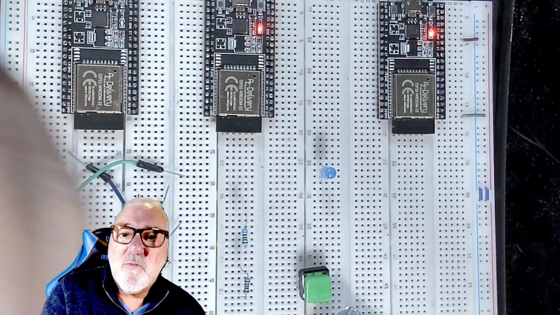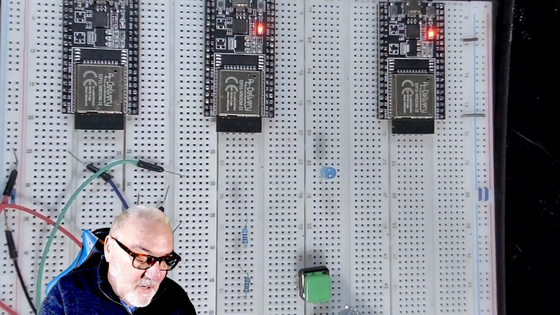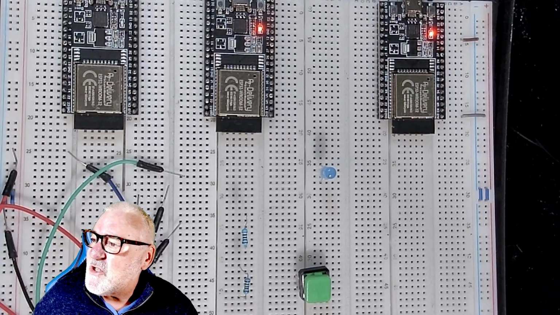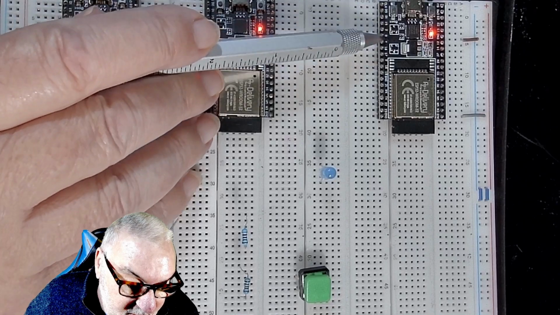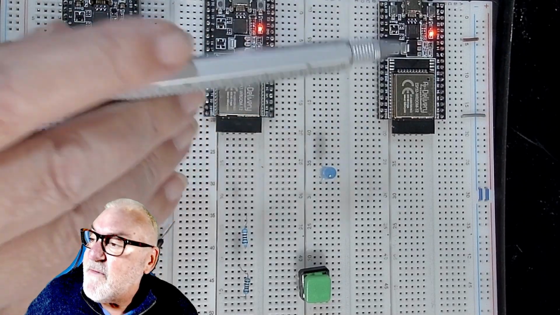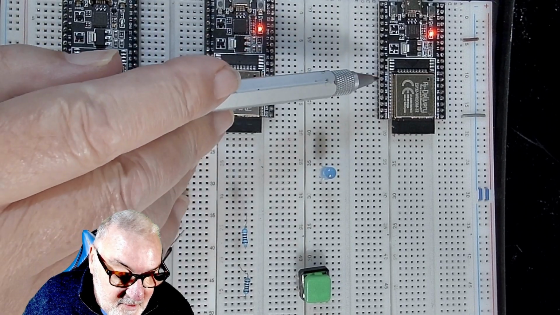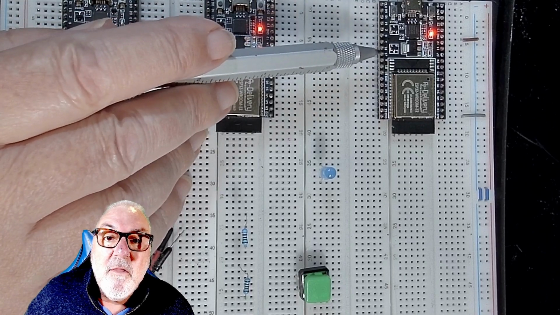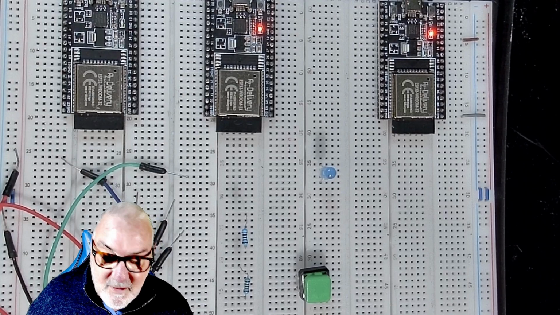So you'll forever be counting along the pins, 1, 2, 3, 4, 5, 6, to get to where you want to plug your peripherals in. So what I suggest you do is put all of the pin numbers down the side, face up, so we can see them, and therefore we can easily attach the pins without all this counting lark.